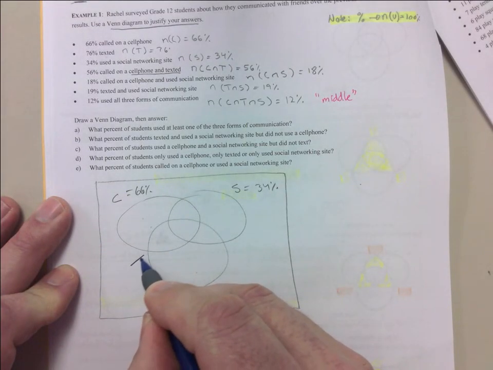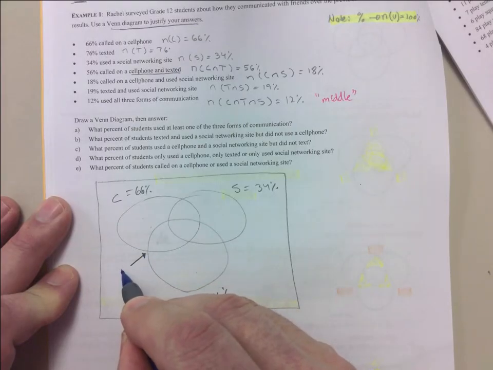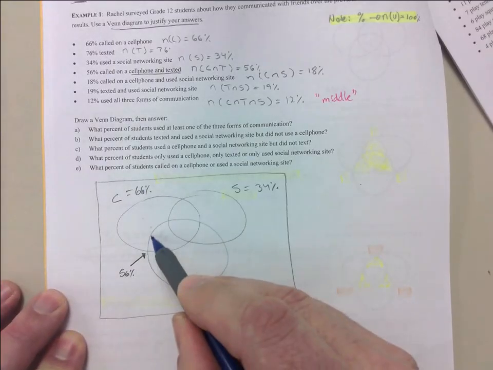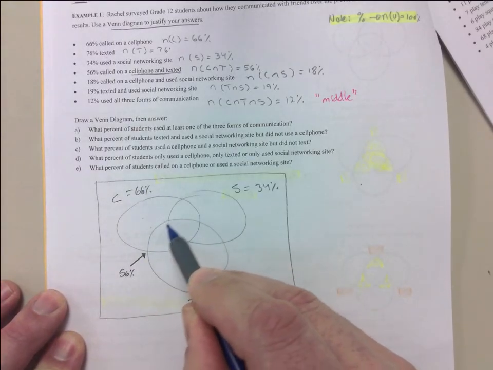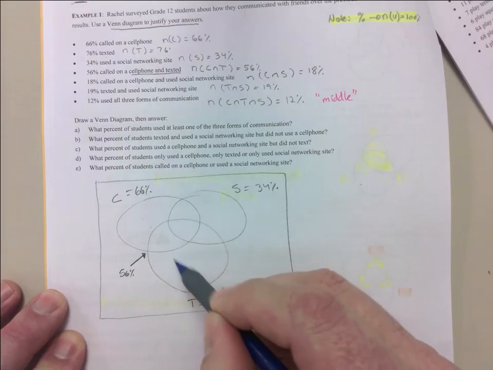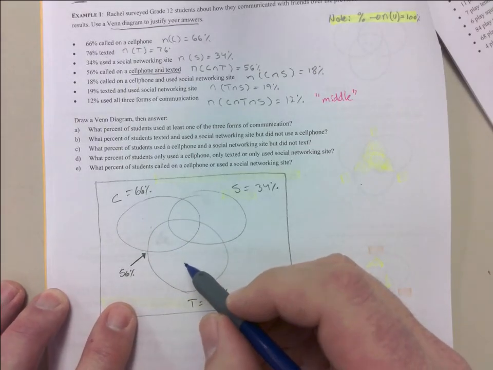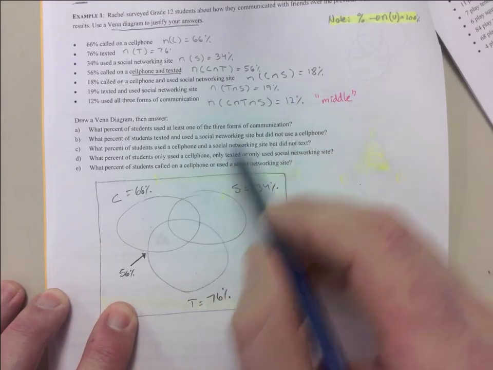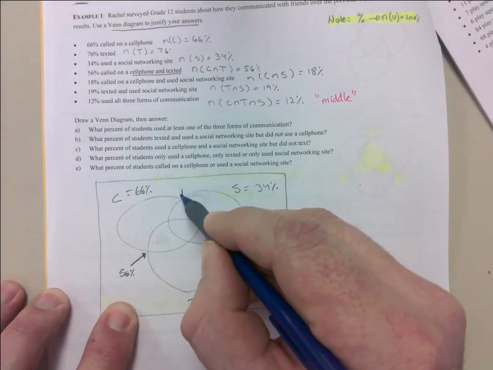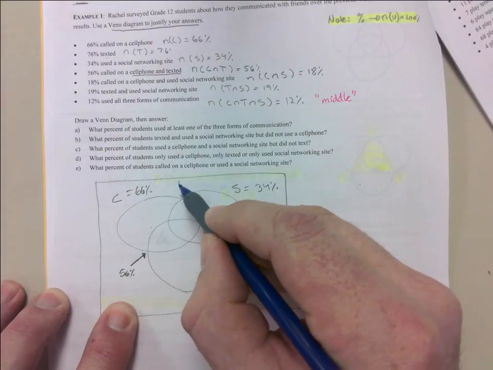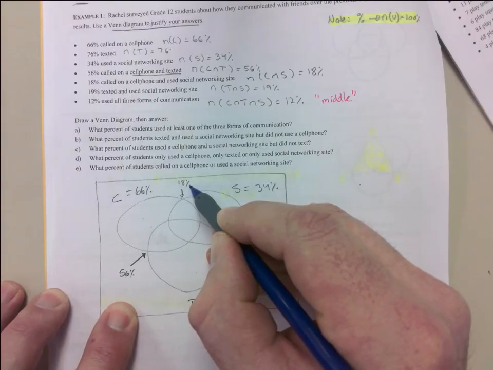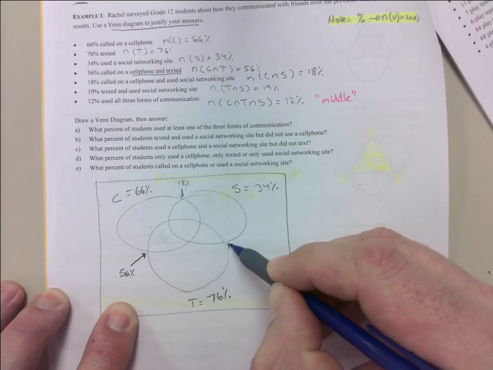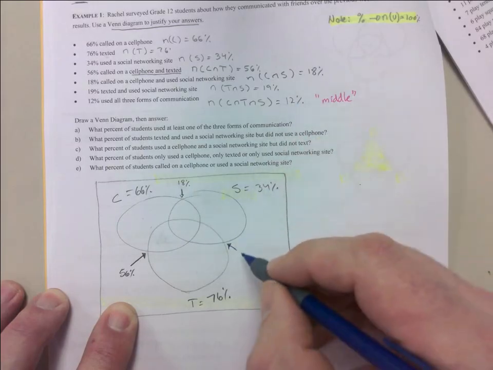So what I do is I make a 56% outside here, making an arrow, telling myself that that represents this whole thing here, the intersection between those two sets. It's a whole intersection. Then it's C and S. C and S over here, that is 18%. T and S or S and T is out here. That is 18%.